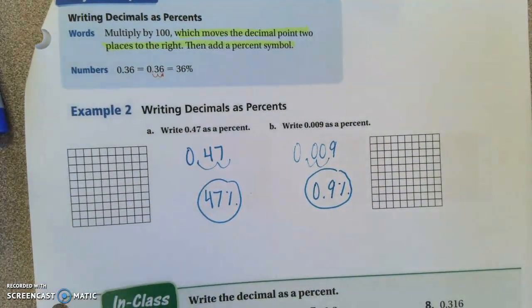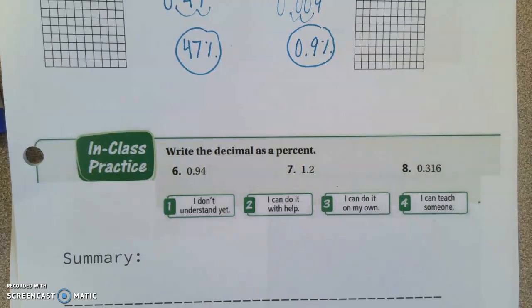Go ahead and pause your video and try the 3 at the bottom here.